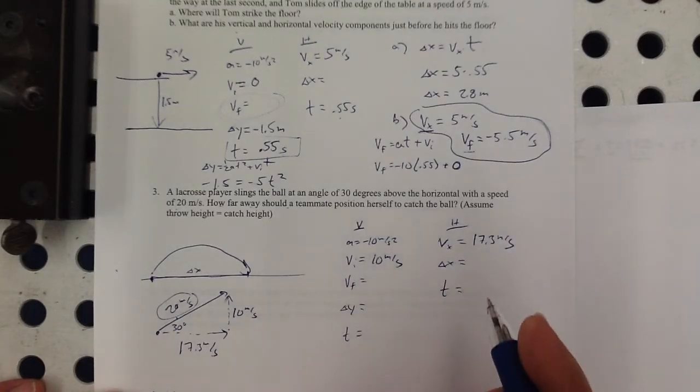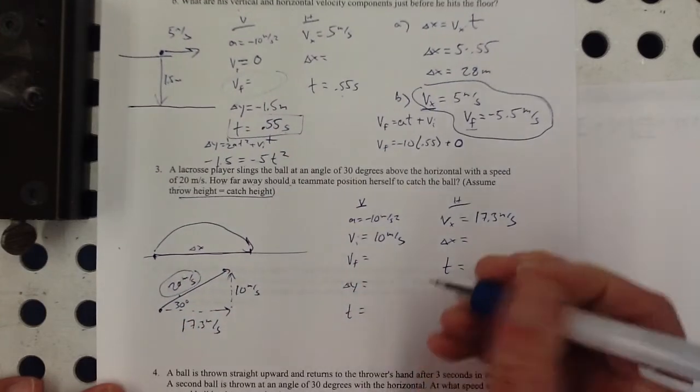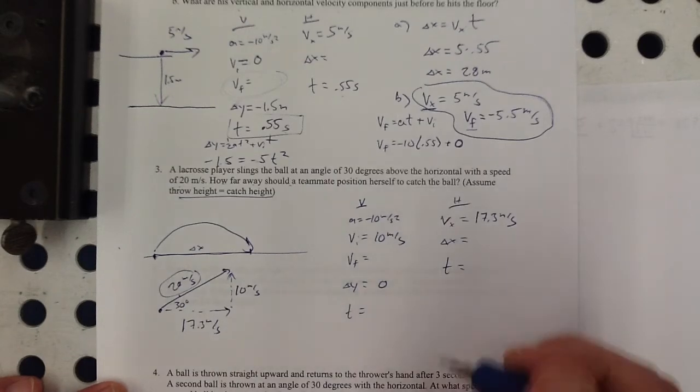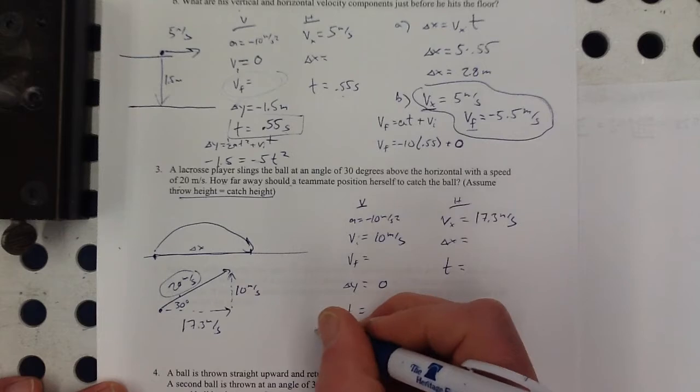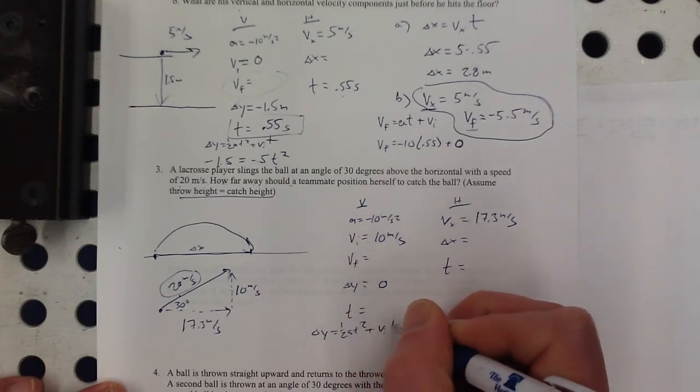Okay, what else do we know? It's a throw height equals catch height. It's a like ground to ground kind of situation. So the delta y is 0. And we should be good to go now, right? So delta y equals 1/2 a t squared plus Vi t.